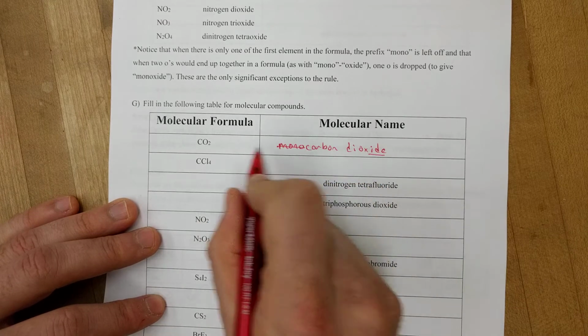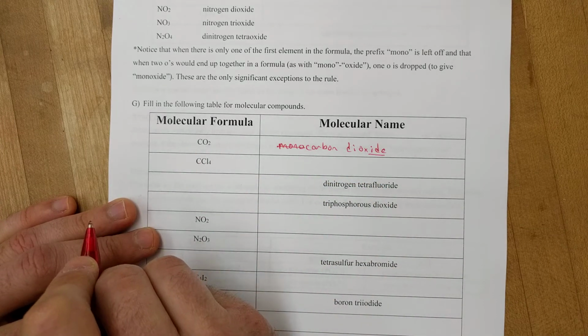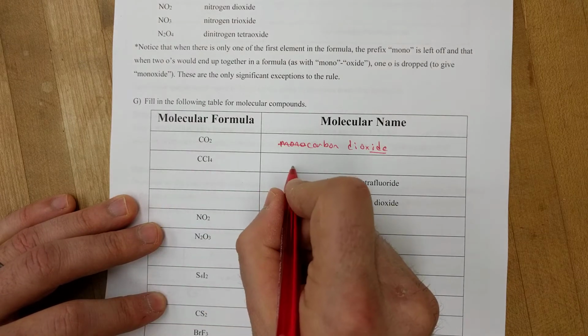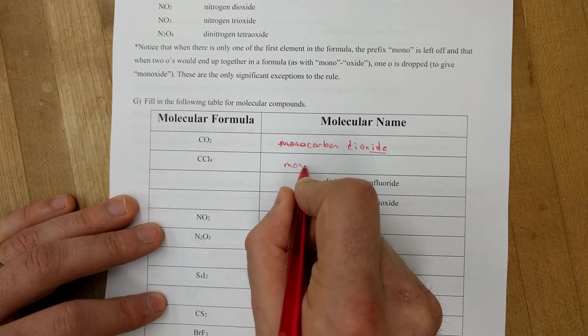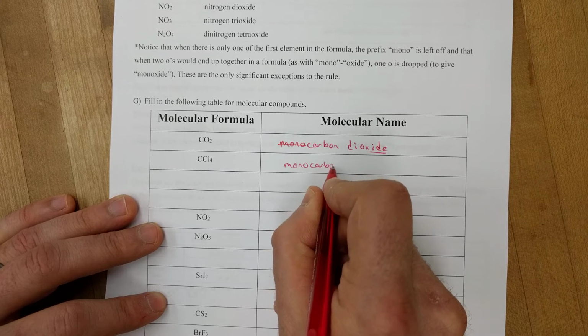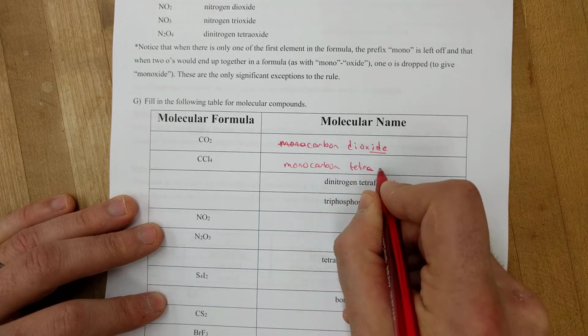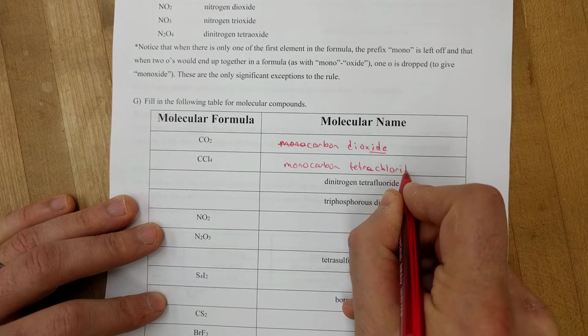If the very first element only has 1, we can leave the mono off the very front of that formula. And that's it. This would be monocarbon, 4 chlorines, tetrachloride.